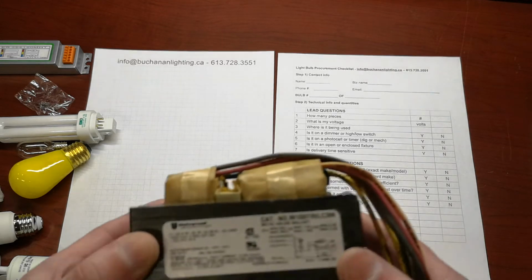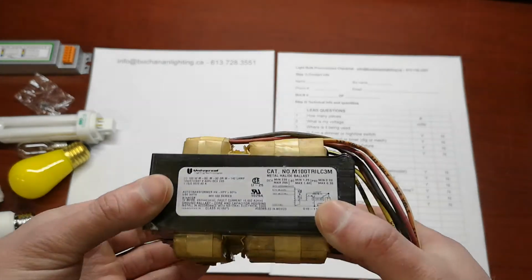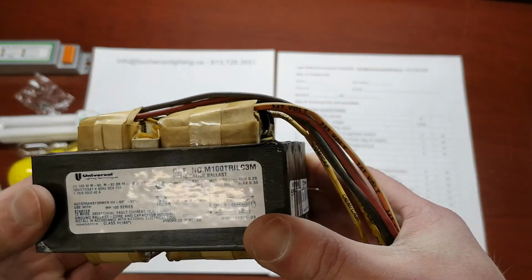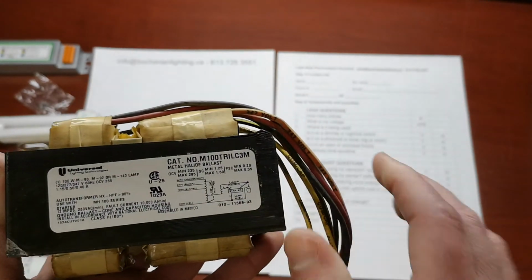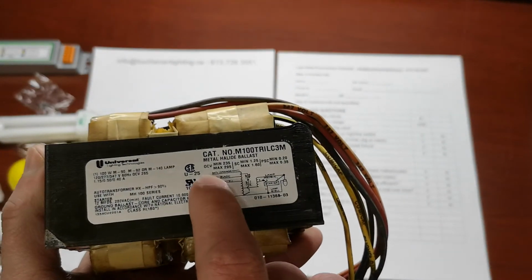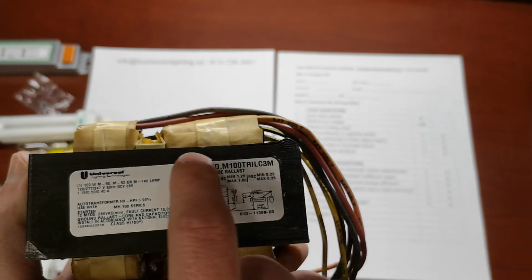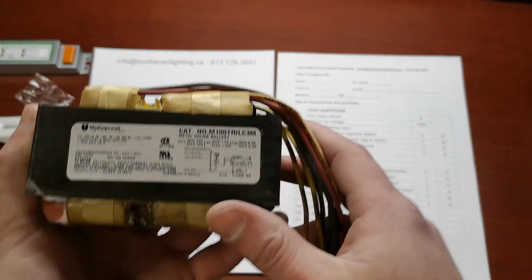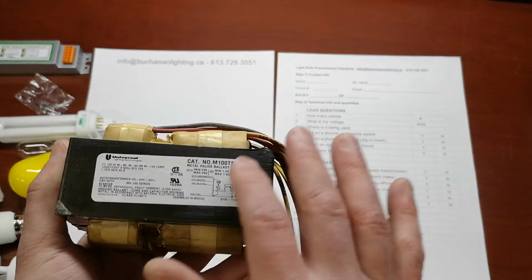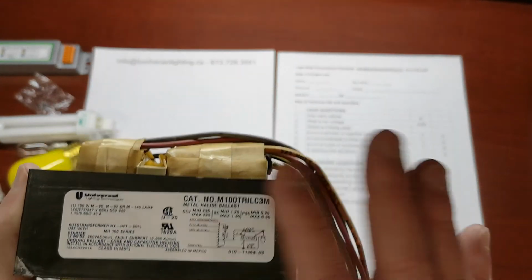When it comes to ballasts, here's what do I got here? I have a metal halide 100-watt ballast. Isn't this thing a beauty? Then we're going to go and same thing. This is the type of coding information that we're looking for. This is the label that you want to take a picture of. Obviously, like we said, full picture, label picture.